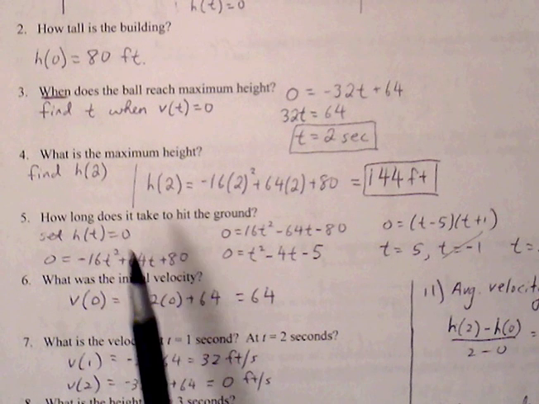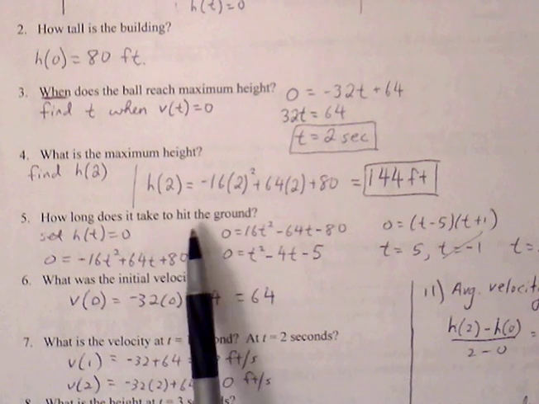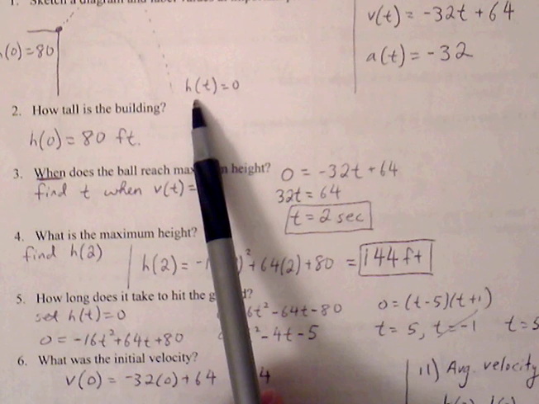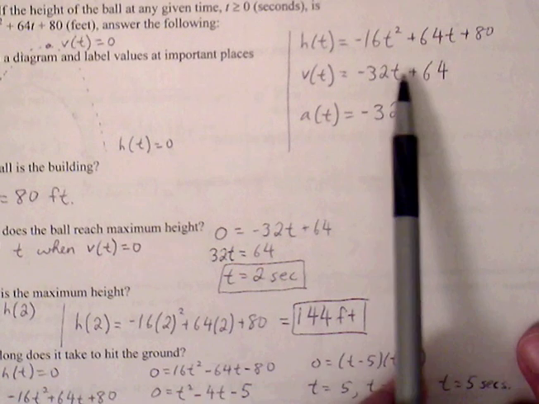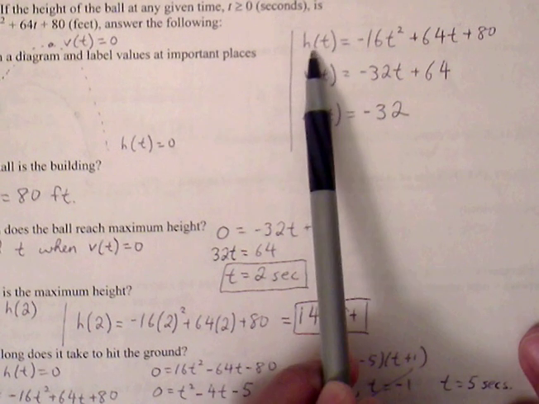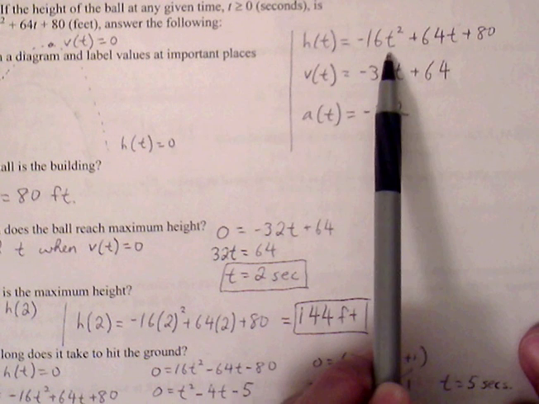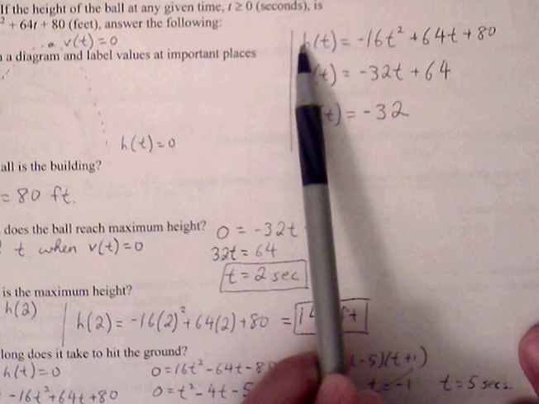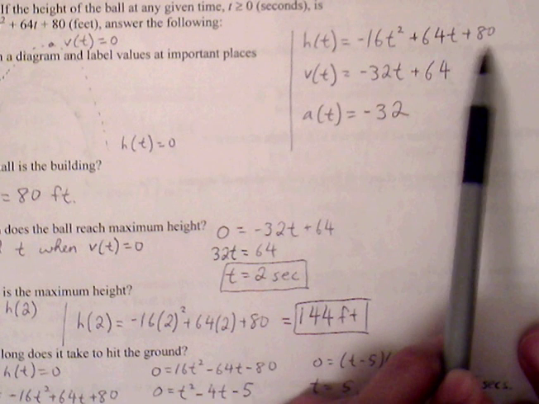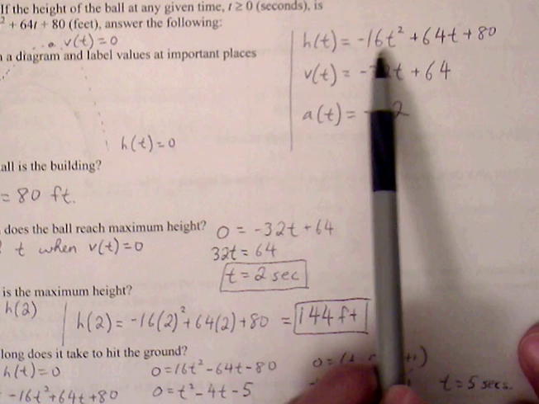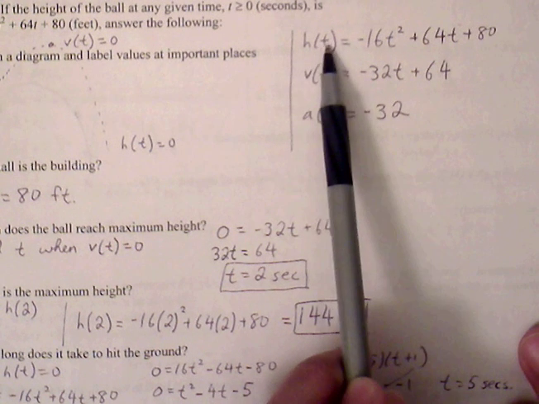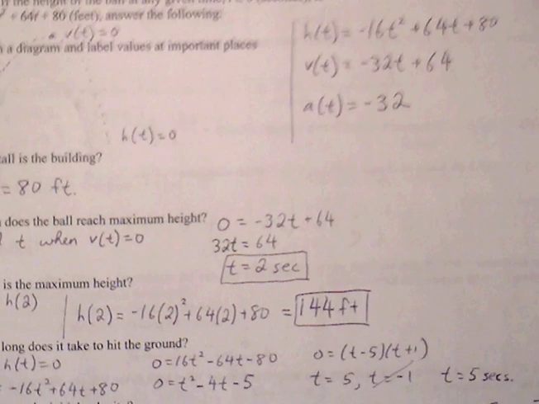Okay, number 5, how long does it take to hit the ground? Well, we know we can find out when the ball hits the ground by setting the position function equal to 0. Initially, the height is at 80, but we want to figure out how long it takes for the ball to reach a height of 0, or a location of 0. If we set our position function equal to 0 and solve for t, then we can figure out how long it takes for the ball to hit the ground. Ground is where h of t is 0, where the height is 0.